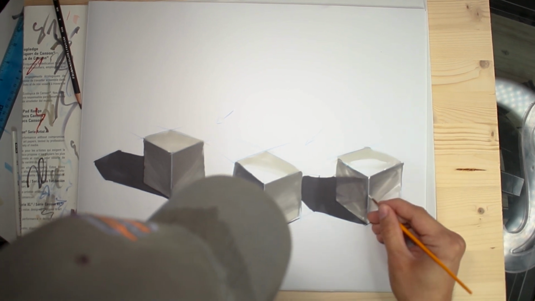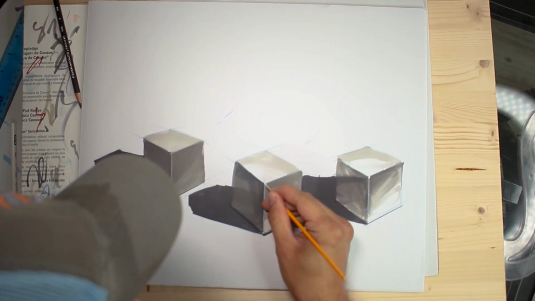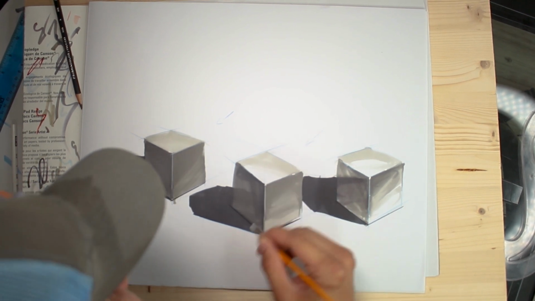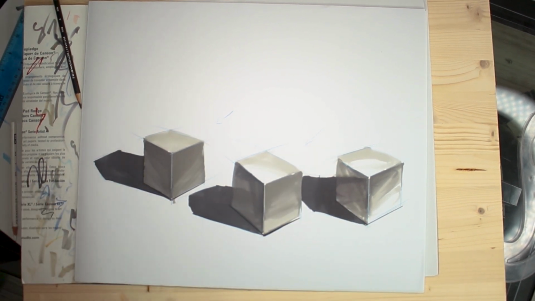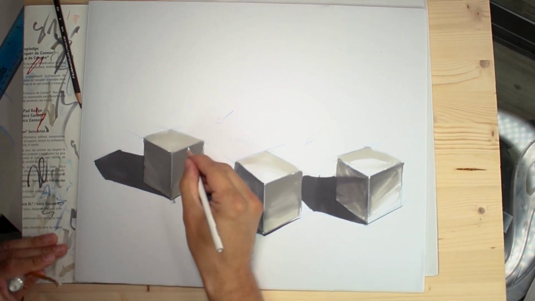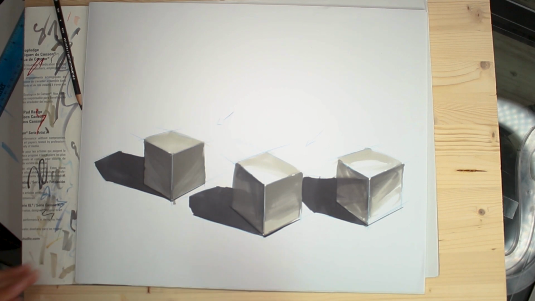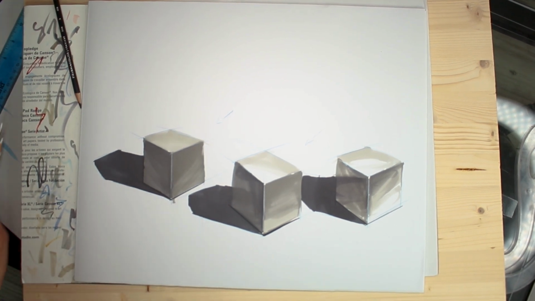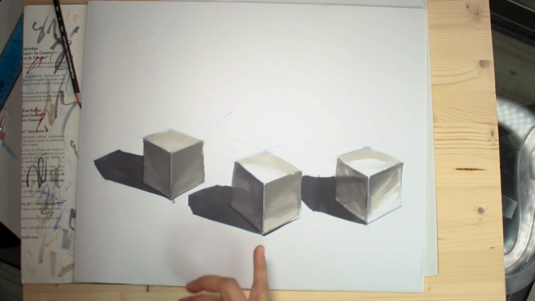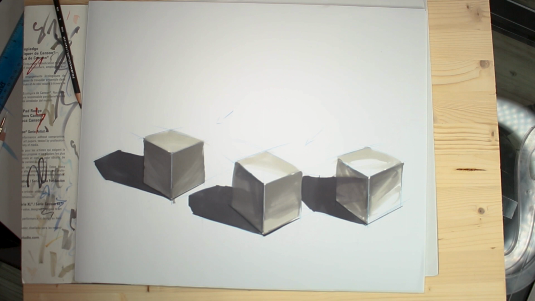You can have on the edges and stuff like that, just shininess. Same to this one, it's gonna have a little bit of shininess, not as much as the other one. And then the last one over here is not gonna have that much change of tone. So that's how you go from matte to medium gloss or glossy to super shiny reflective.